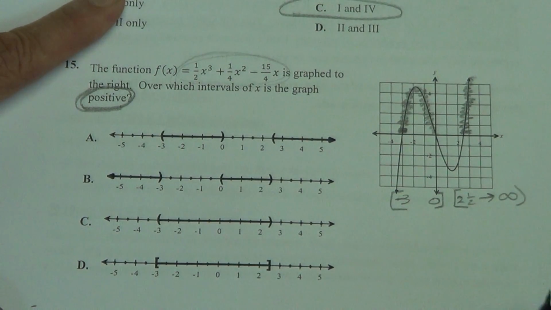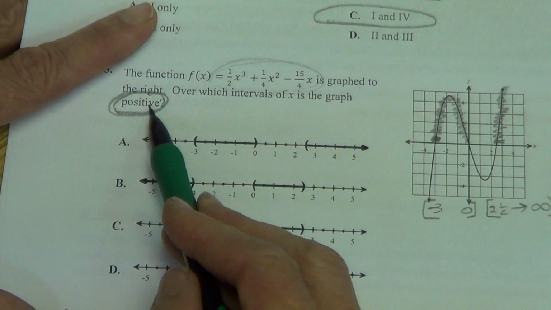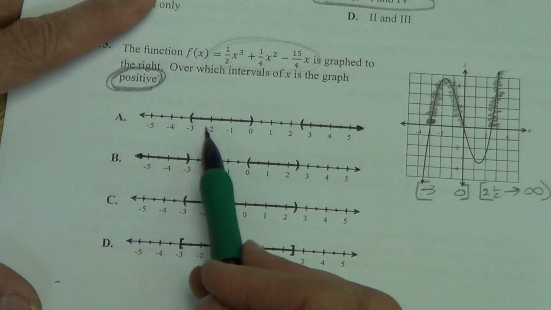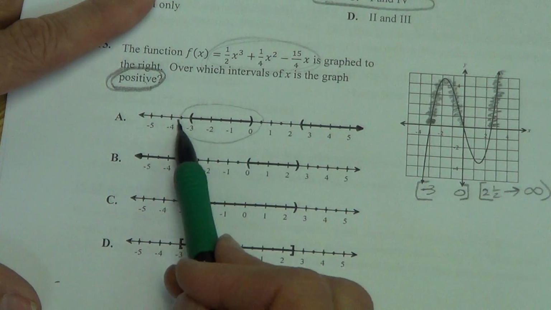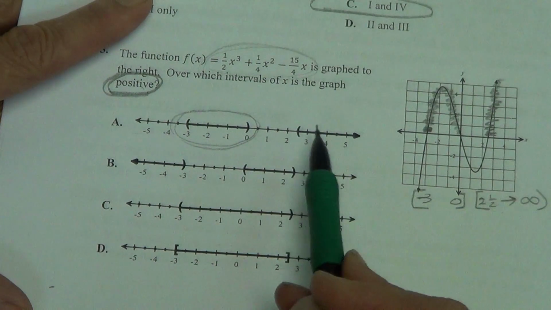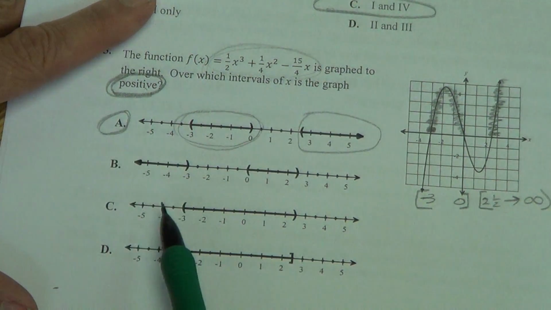Okay? So coming over to the graph, it's showing you where it's positive. That's what they're looking for. So we look for -3, 0. Ooh, right here. It's got that marked. And they've got the 2.5 to infinity mark. So I think we found our graph right there.